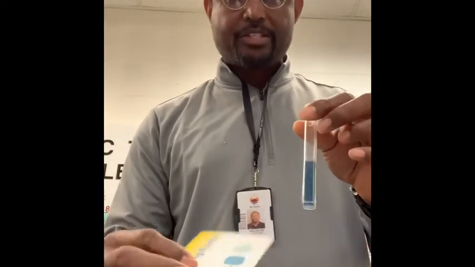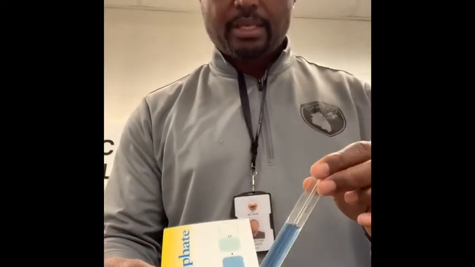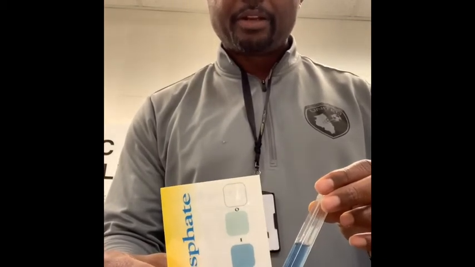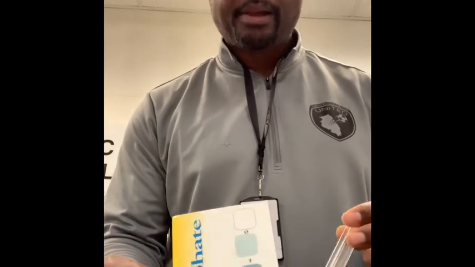Okay, so our test results for our phosphate test. This is our color. We match it to our chart, and our phosphate level is around 4 milligrams per liter. So 4 milligrams per liter is our phosphate level as matched with that dark blue indicator.